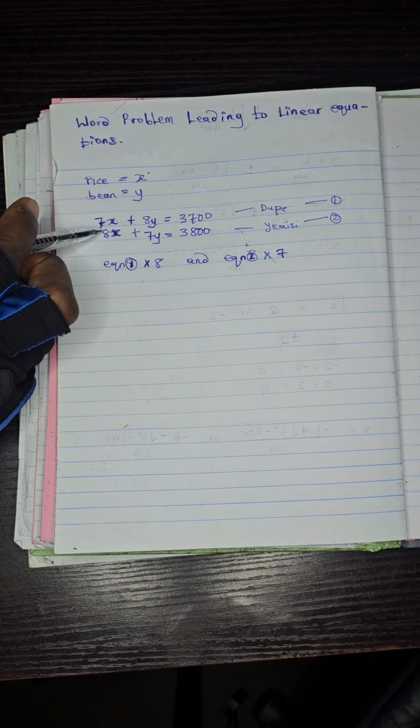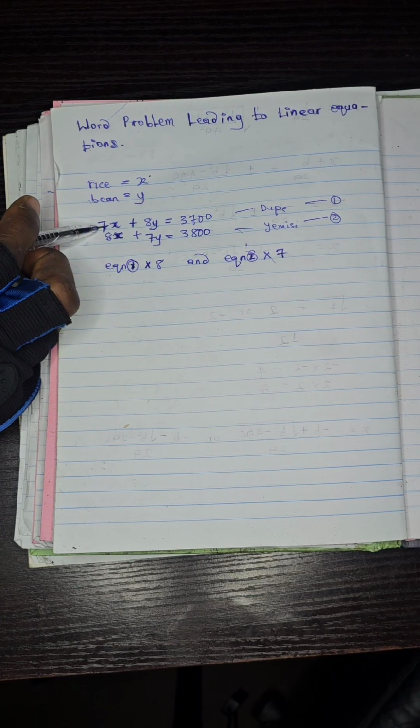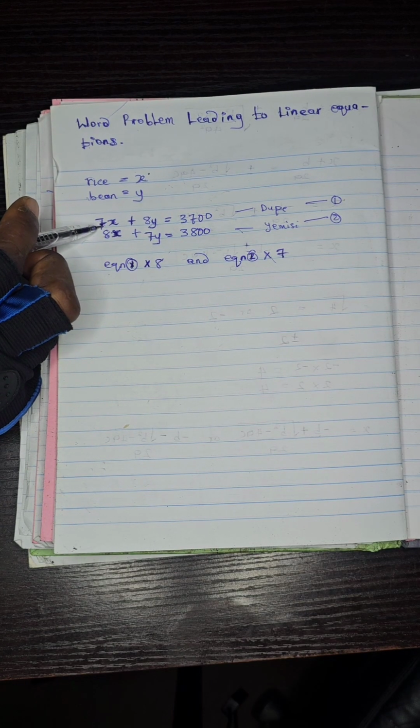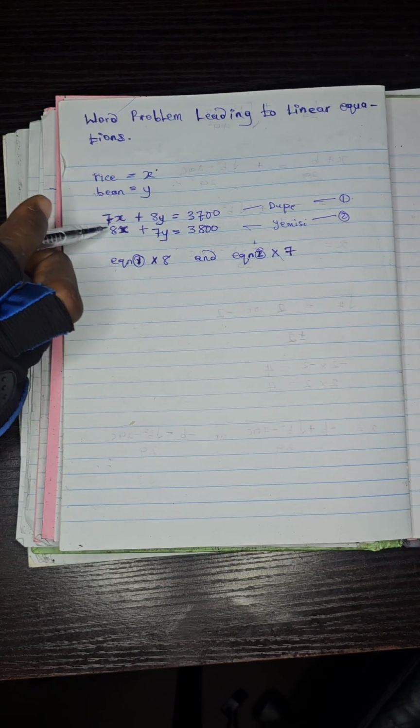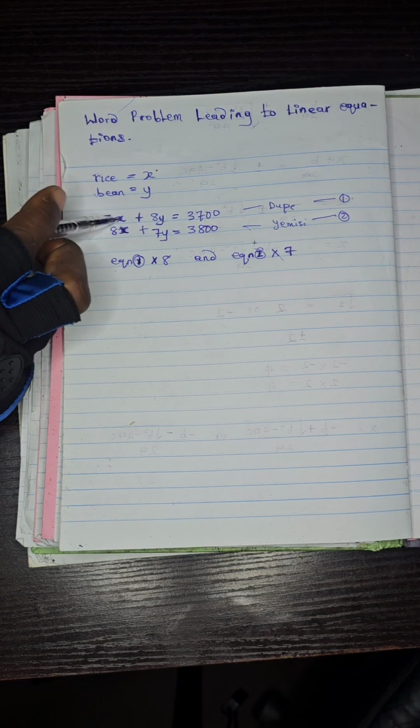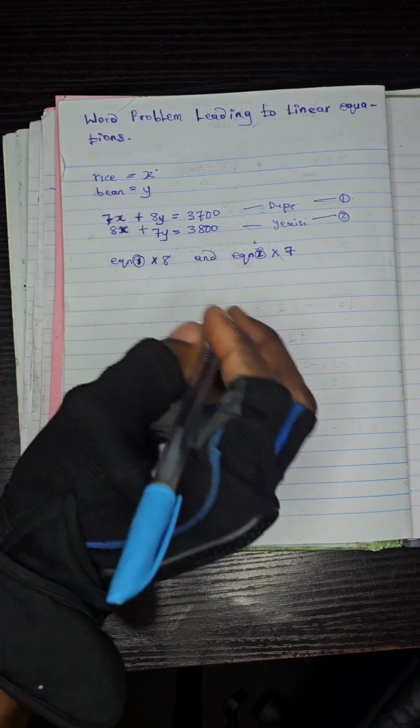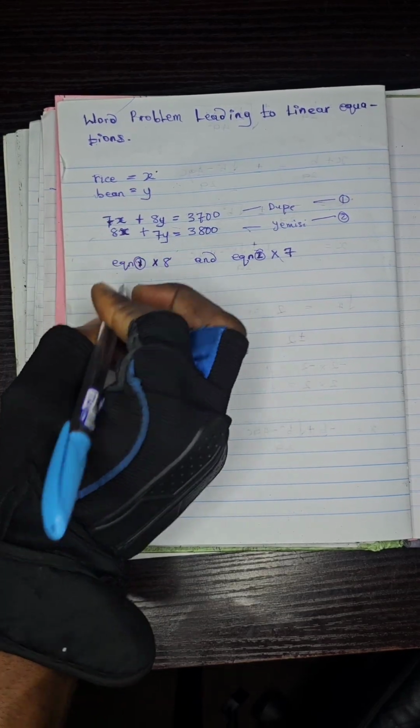What I did is to look for the LCM of 8 and 7, and the LCM of 8 and 7 is 56. And how do you achieve 56 here? By multiplying this equation by 7. And how do I achieve 56 here? By multiplying this equation by 8. That's what I did. Okay, let's go.